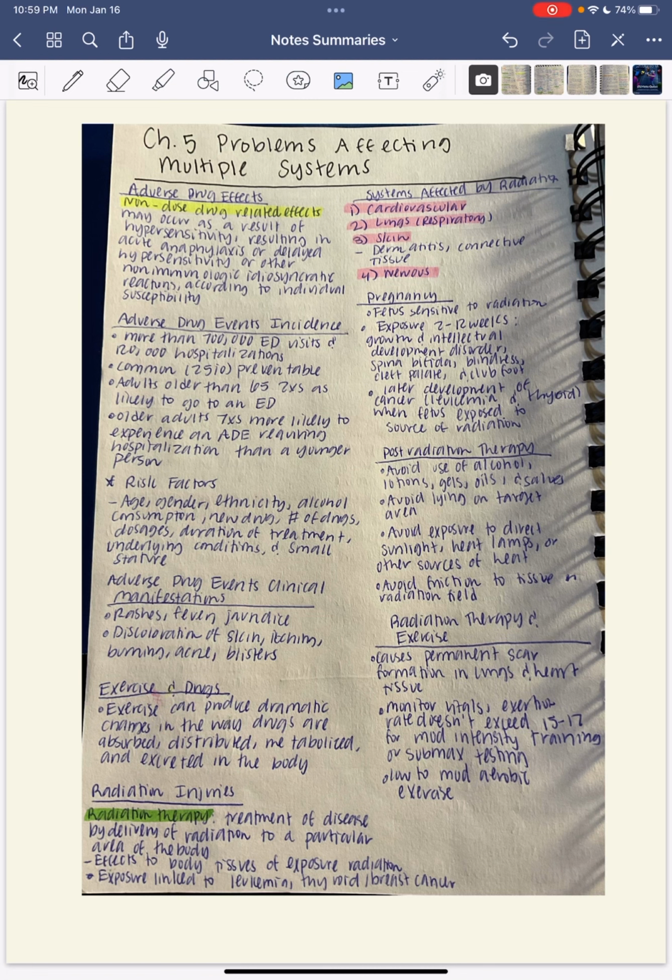These are things that happen because of something else going on in the body that's not necessarily related to the drugs we are taking. Adverse drug event incidence: more than 700,000 cases happen in the emergency department and 120,000 hospitalizations. They are very common, and 25% are preventable.